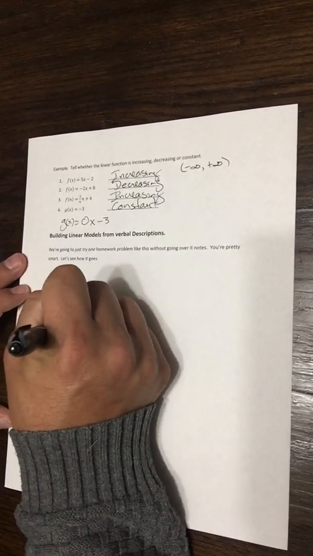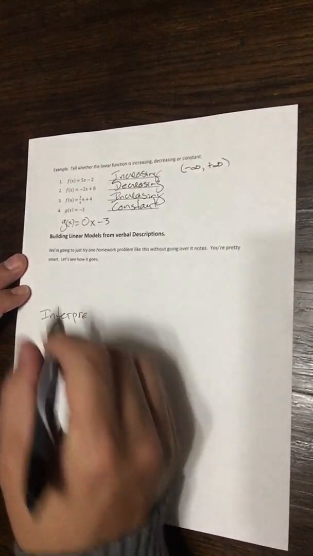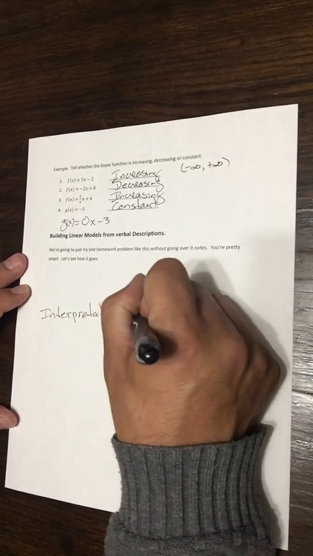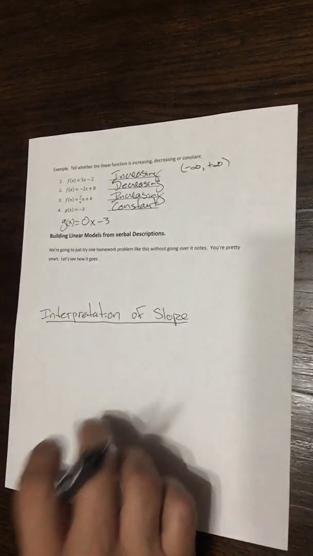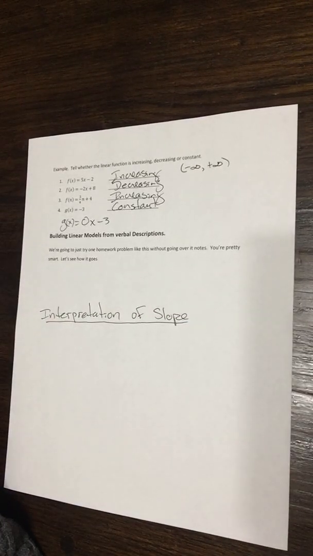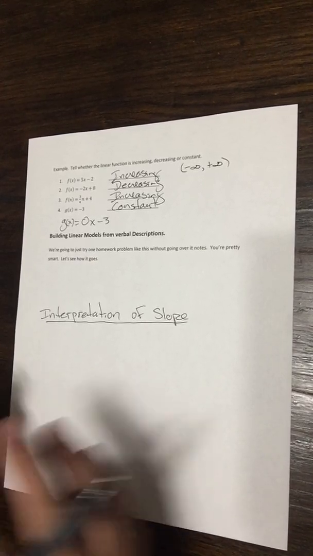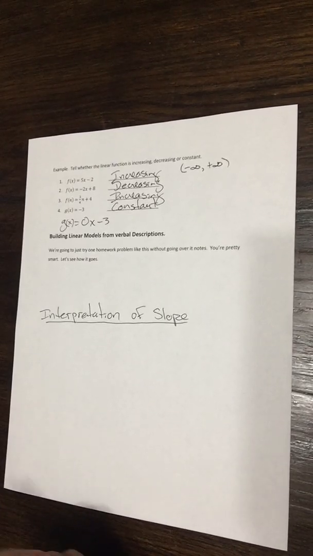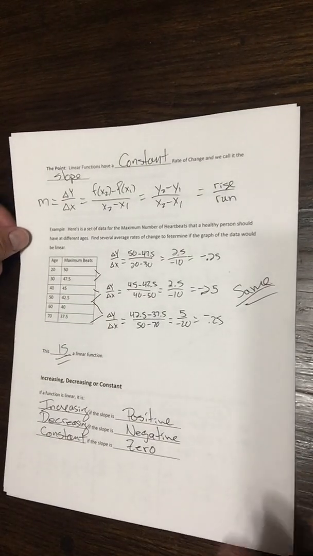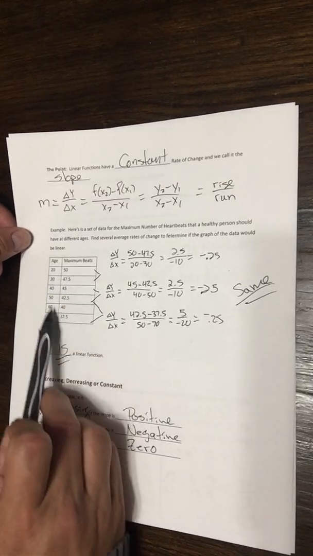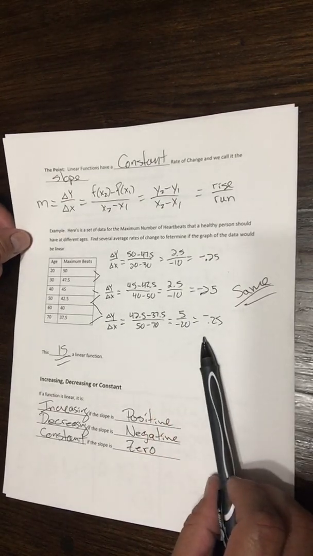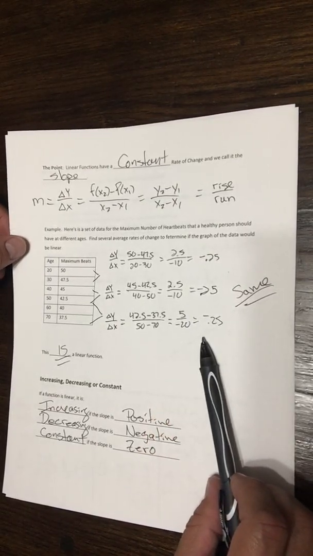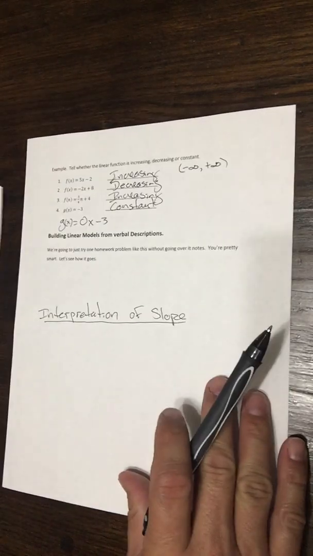The interpretation of slope. See, there's lots of data we could go find. I'm the statistics teacher, right? We deal with data all the time in statistics. There's a lot of data that you could find that ends up looking linear when you plot it. I'm going to go back to this. This was the maximum number of heartbeats for different ages, and we found that we had the exact same slope. Okay, so let me go back to something that we've learned before. This isn't part of your homework, but I just want you to see something, okay?